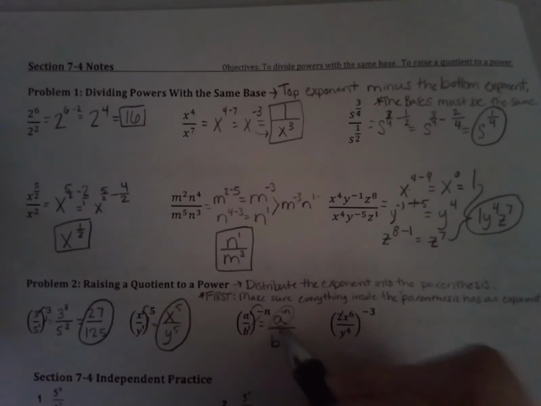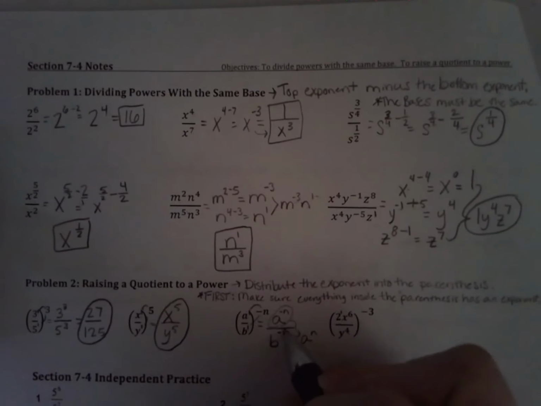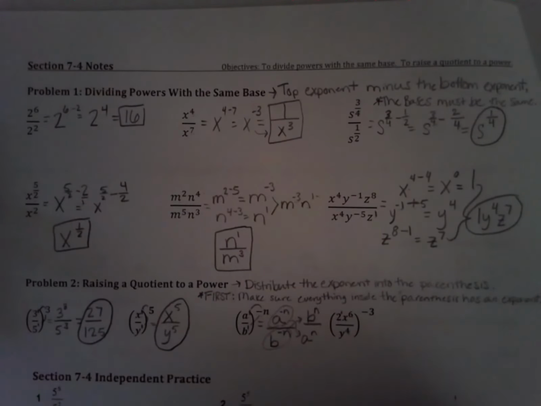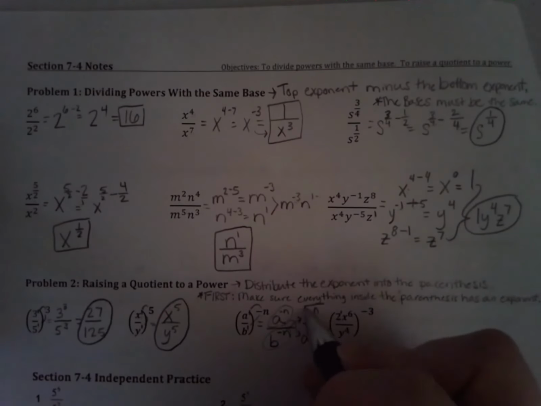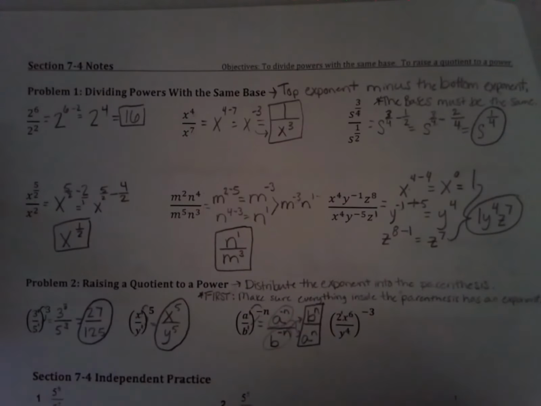So this a with a negative exponent is going to go down below. So a and the exponent will become positive. So a to the n goes down below. And this b is going to go to the top of a fraction. So b and the exponent changes to a positive n. So your answer is actually b to the positive n over a to the positive n.